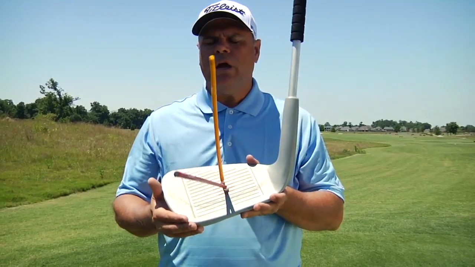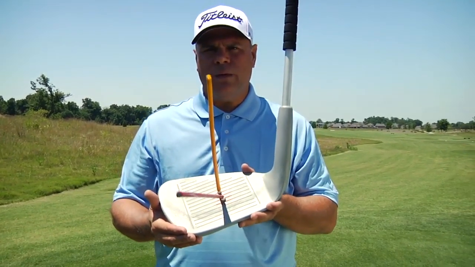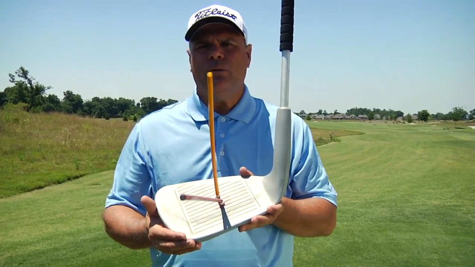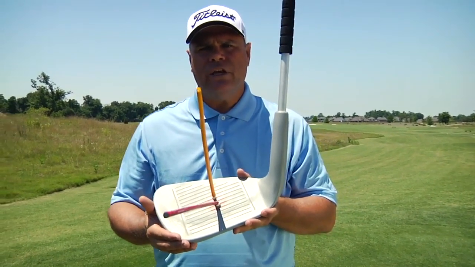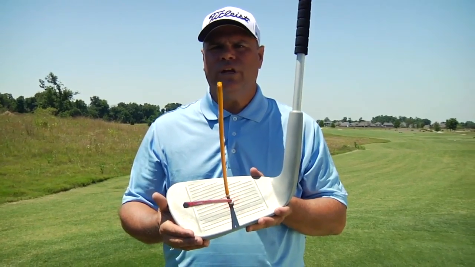So it's important to understand your path and your club face at impact, measure it, make your adjustments, and understand how spin is created and managed, and you're going to hit the ball as far as you're going to hit it with your driver.